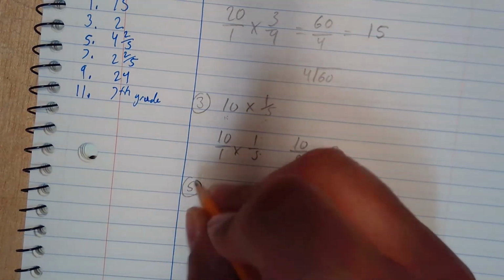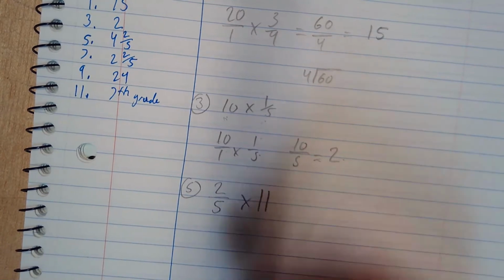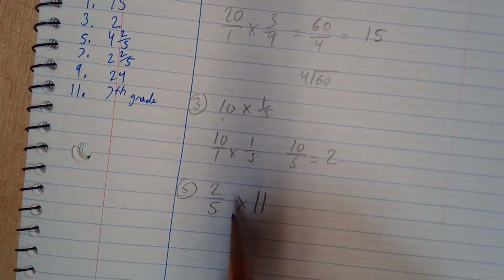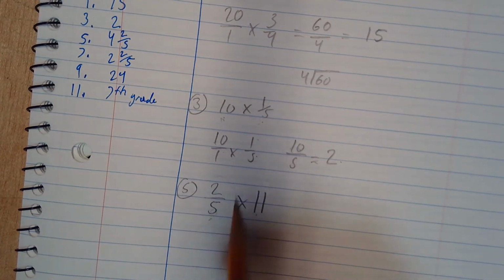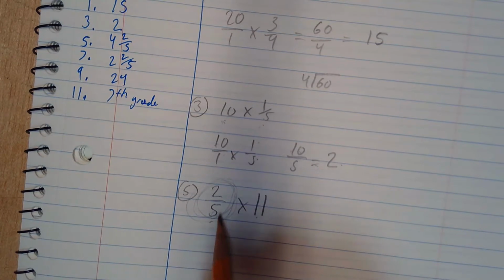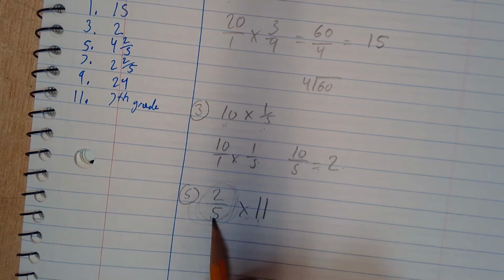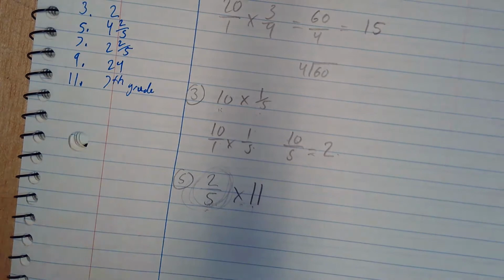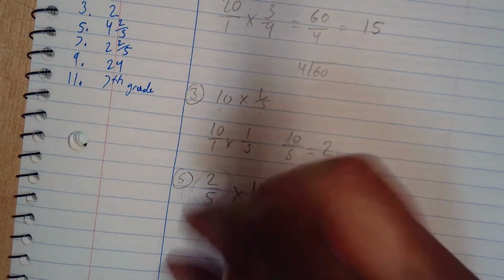All right, number 5. Now we have a fraction times a whole number. The order doesn't matter. You can do 11 times 2/5. But think of the idea. Here we have a fraction times a whole number. So we have part of a set, and maybe we're trying to complete the set. And so we're asking how many complete sets do we have if you multiply this 11 times, right? You can do an area model if you want to verify, but I'm going to go ahead and stick with the equation.